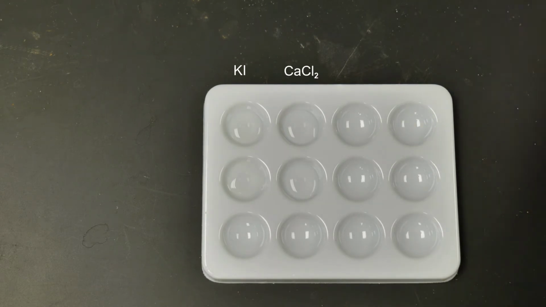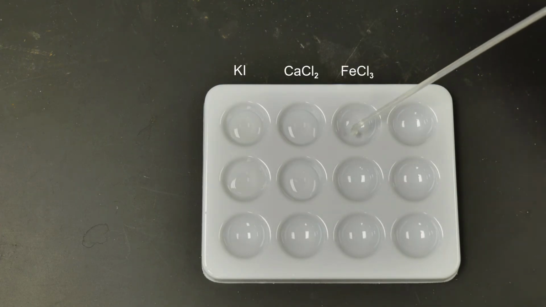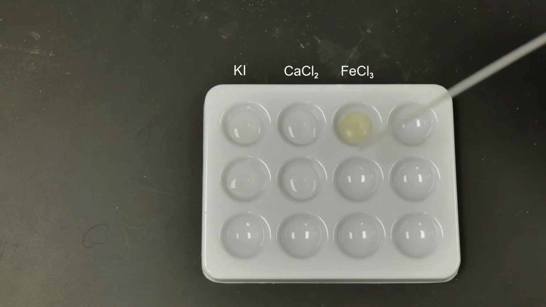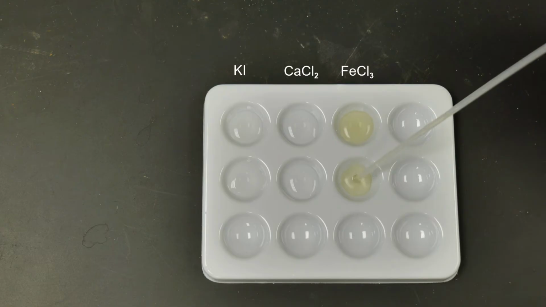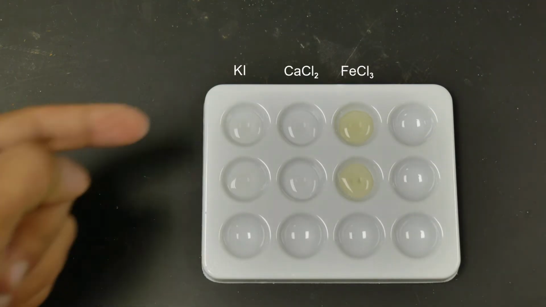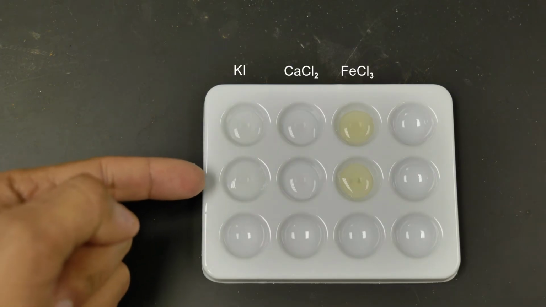All right, so now in the last spot plate wells, the last 2, we are going to be adding some iron 3 chloride. So we'll add a few drops into each side. And make sure each one has about the same amount. And there we go. All right, so now from here, we're going to add in sodium hydroxide and potassium thiocyanate.